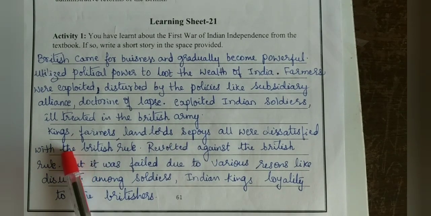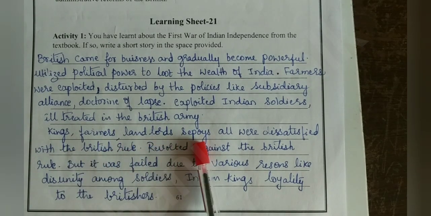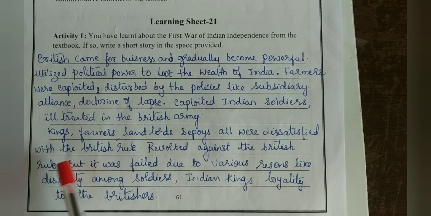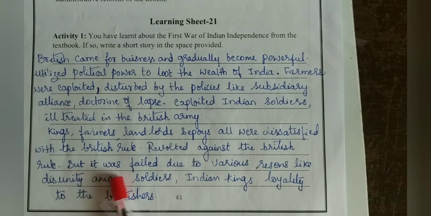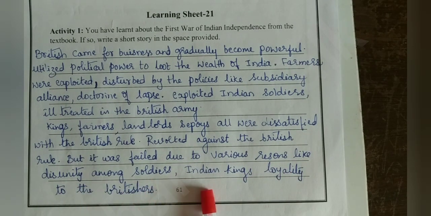army. Kings, farmers, landlords, sepoys were all dissatisfied with the British rule and revolted against it, but the revolt failed due to various reasons like disunity among soldiers and Indian kings, and loyalty to the Britishers.